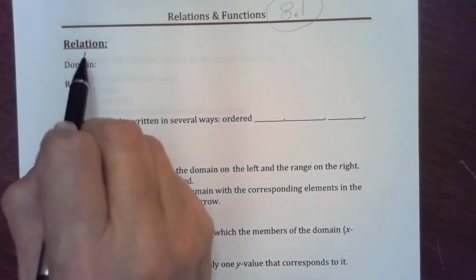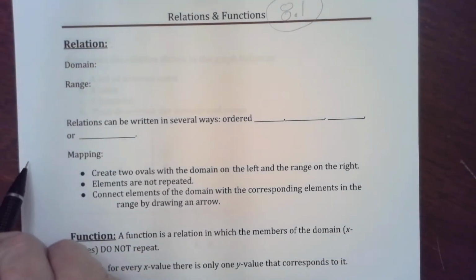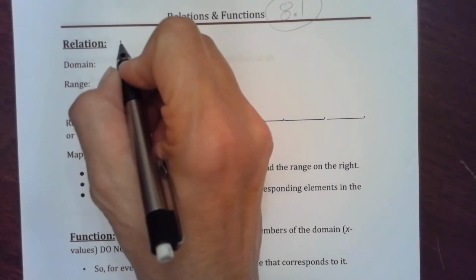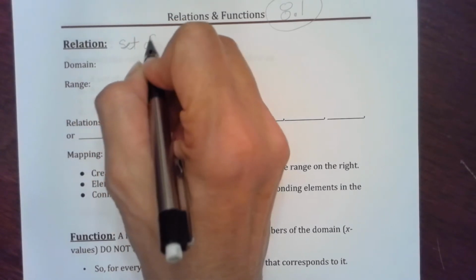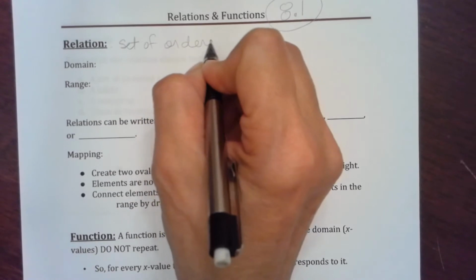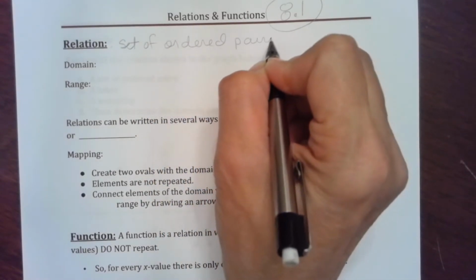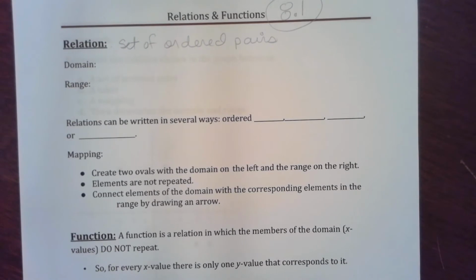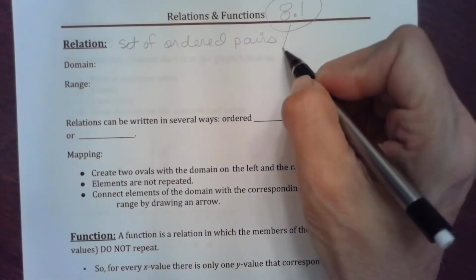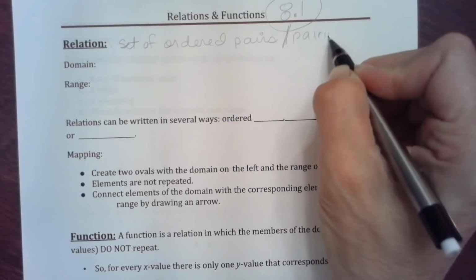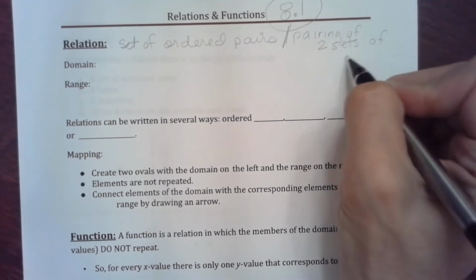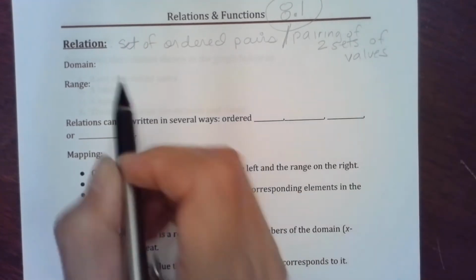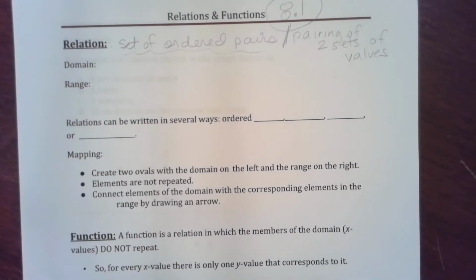So we're going to start talking about first something called relations. A relation can be thought of as a set of ordered pairs, so basically it's just a pairing of two sets of values. But the main way we think of it is a set of ordered pairs.